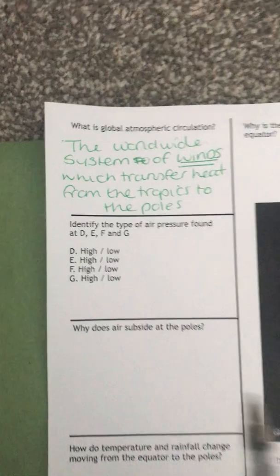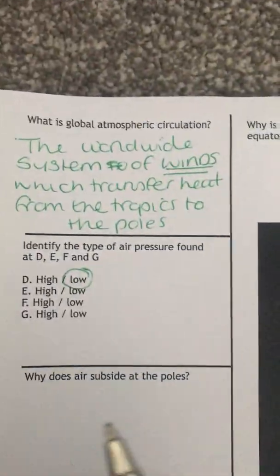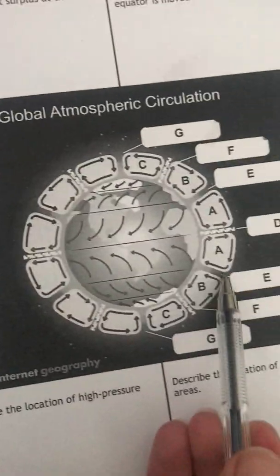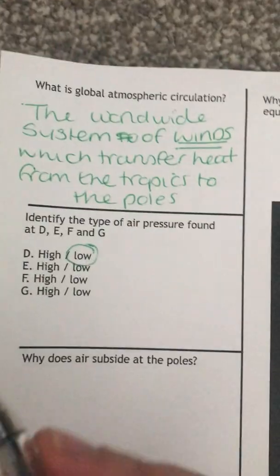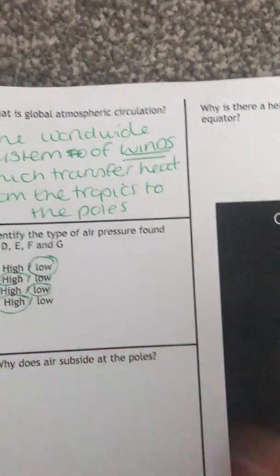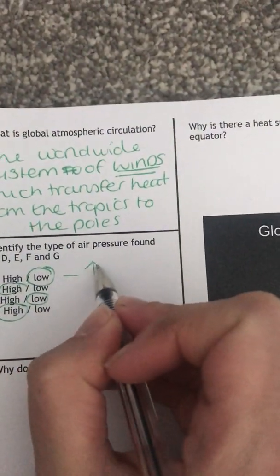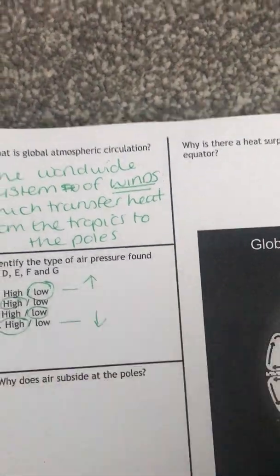it's about the wind. Now for this one, the air pressure found at D, so D is here, so you should have got that it's rising, so it is low. E is here, it is sinking, so you should have got that it is high, and then F is low and G is high. So just remember, low pressure, your air is rising, high pressure, your air is sinking.